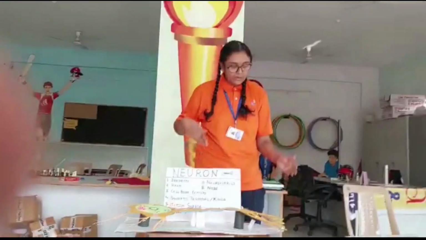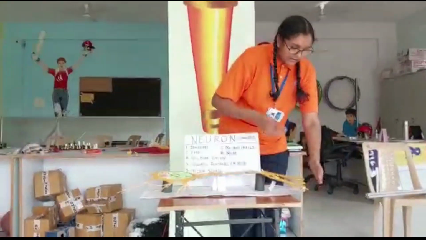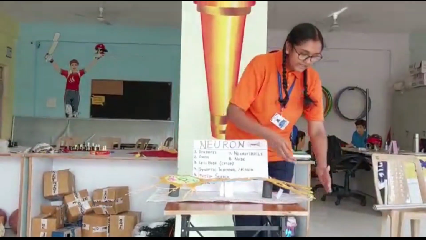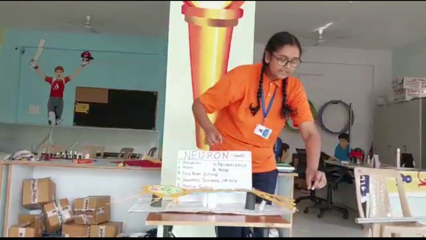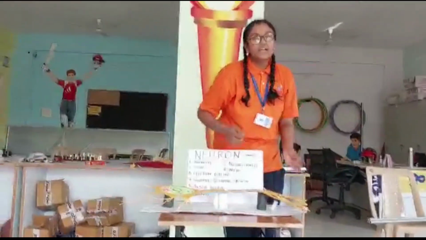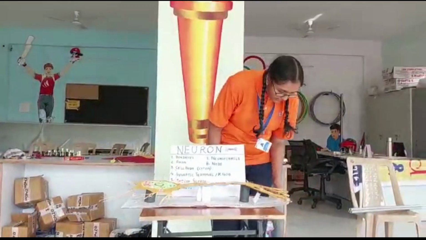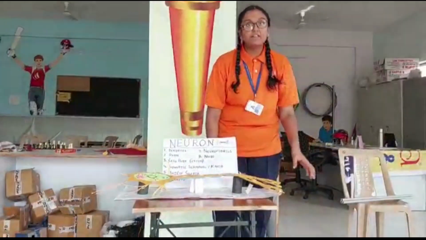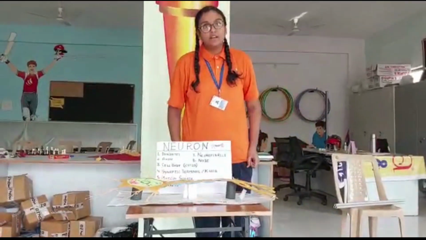Here another neuron will be there, whose dendrites will be separated by a little gap, and it will transfer the chemical impulses to it. This thin gap is known as the synapse. It is filled with chemicals known as neurotransmitters, such as acetylcholine.